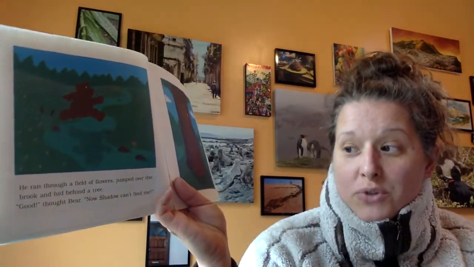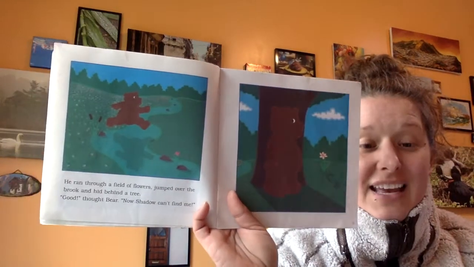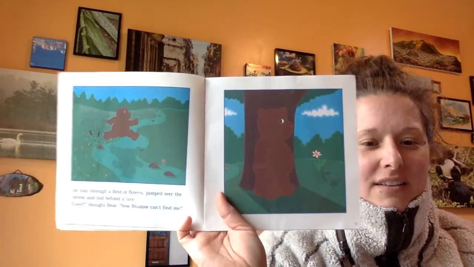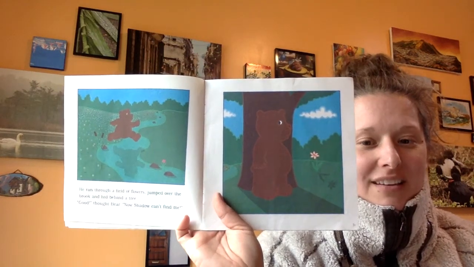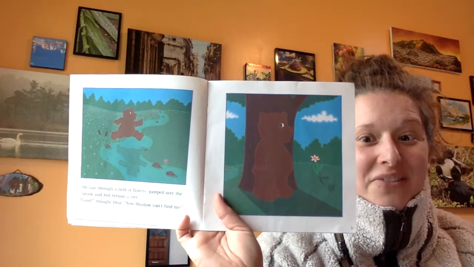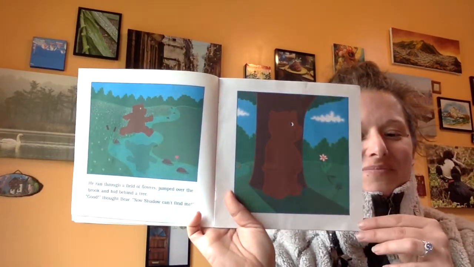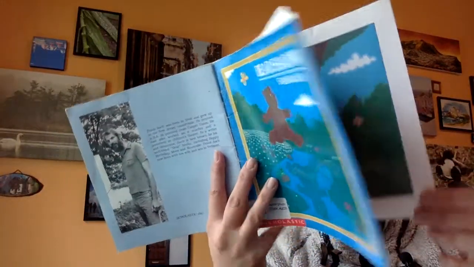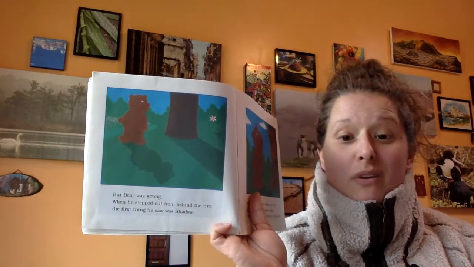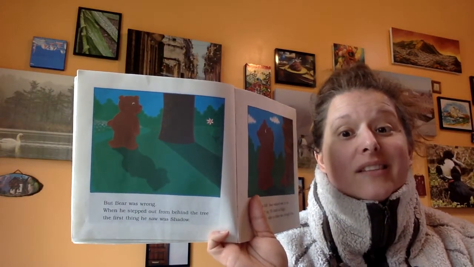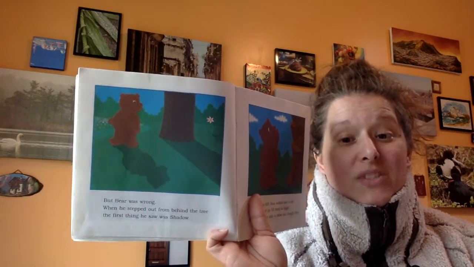He ran through a field of flowers, jumped over the brook, and hid behind a tree. Good, thought Bear. Now Shadow can't find me. Do you think that's going to work? The bear was wrong. When he stepped out from behind the tree, the first thing he saw was his shadow.